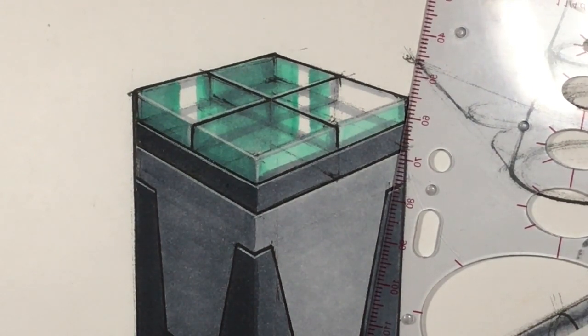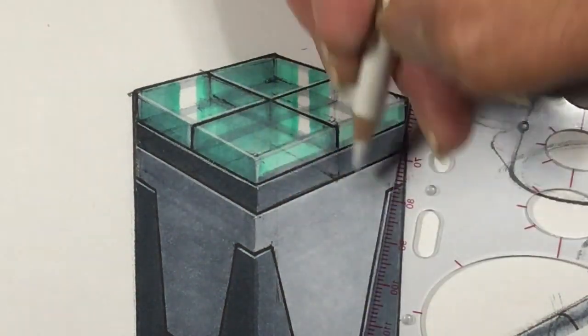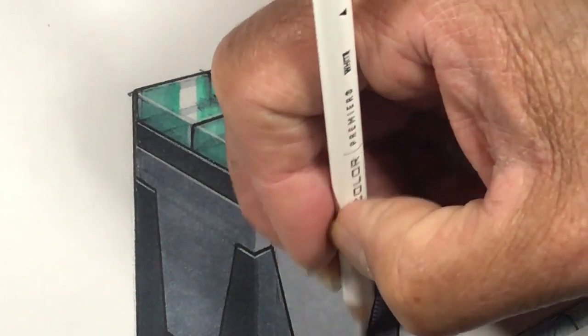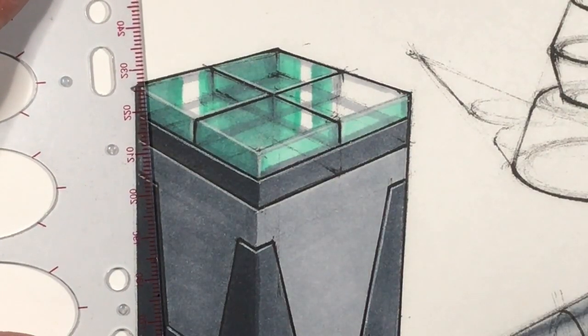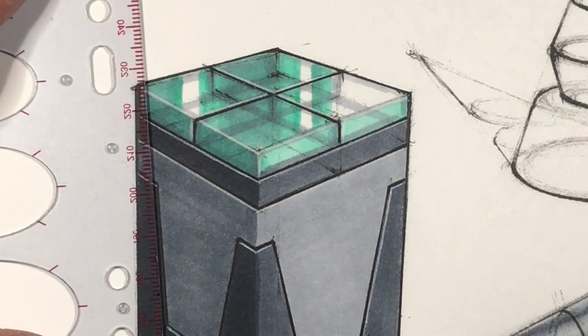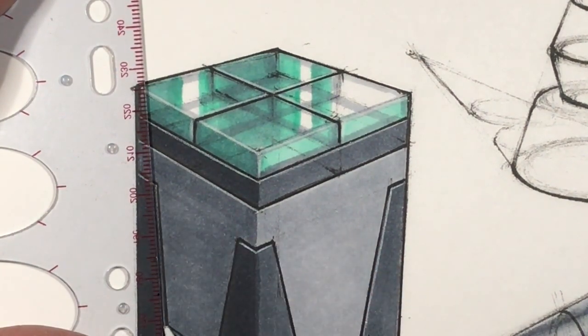Now this edge will receive light based on where the light is coming from. And that edge that I'm about to do is facing the light source direction. Even though it's in shadow, I'm going to give it a bit of definition.